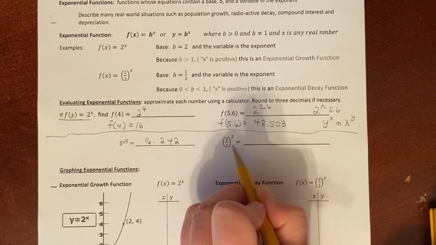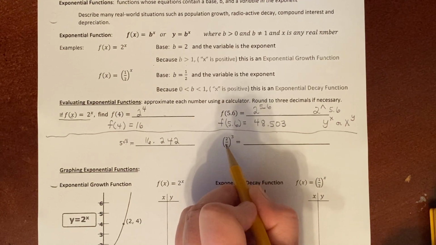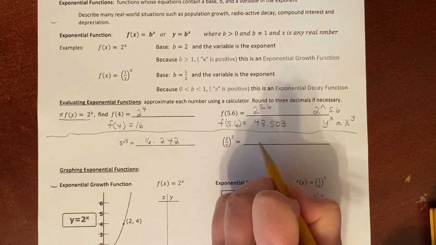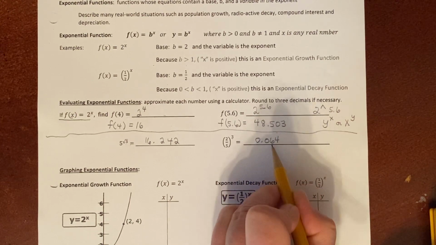Okay, this right here, just be real careful when you're entering this into the calculator. I might enter parentheses 2 divided by 5, close parentheses, and then raise it to the third power. If done correctly, the answer that results is this right here.